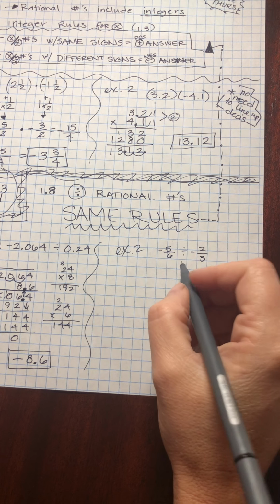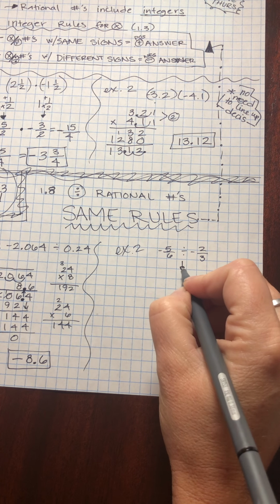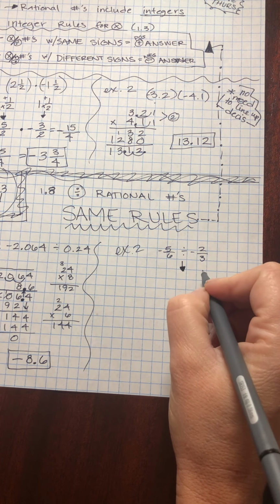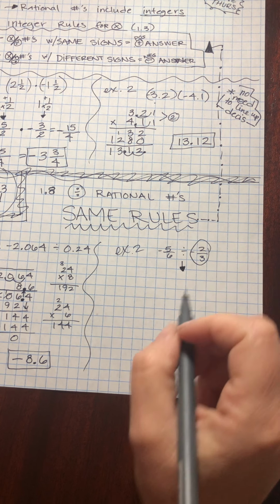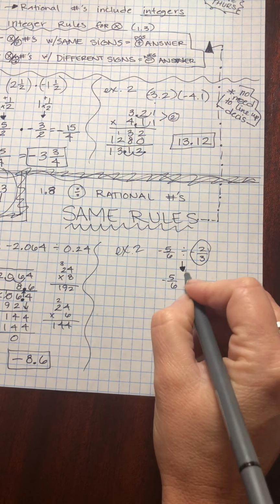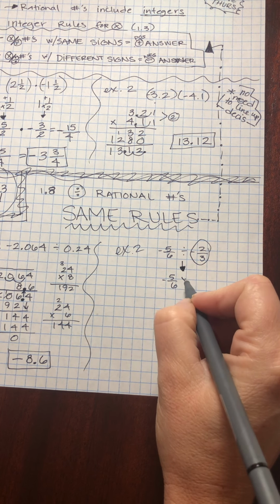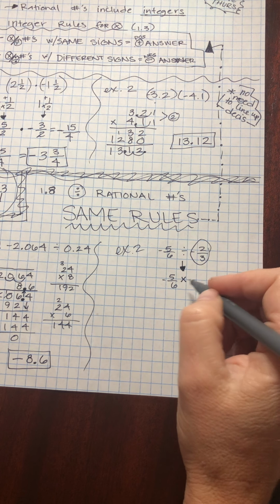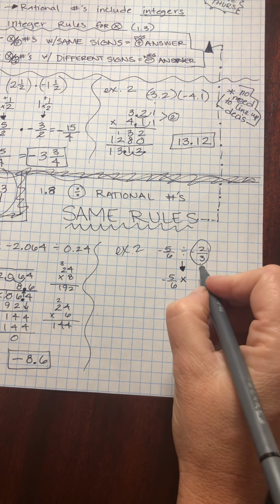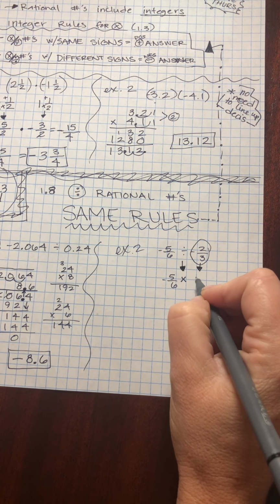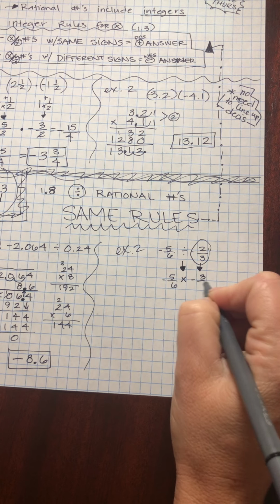Remember that when we divide fractions, we change the sign and we change the second fraction, okay? So we have negative 5/6 and our divided turns into a multiplication, right? We do the opposite sign. And because we do the opposite sign, we find the opposite. We do the reciprocal. So 2/3 turns into 3/2.